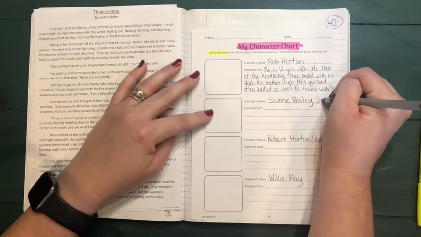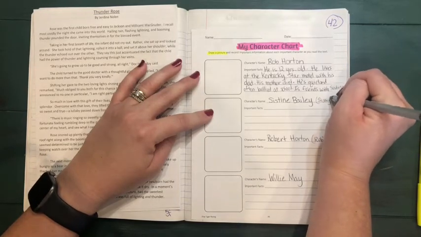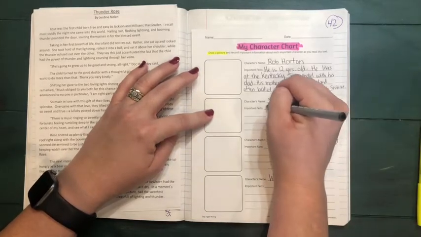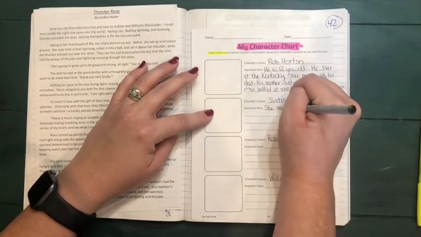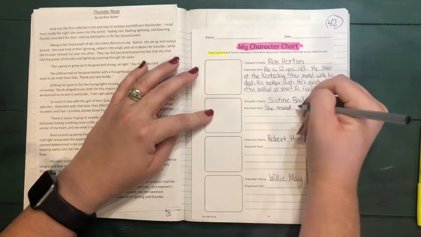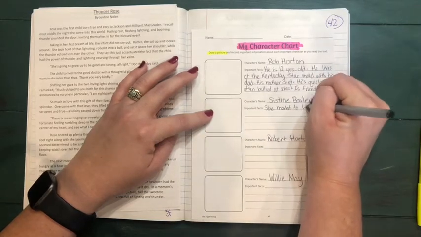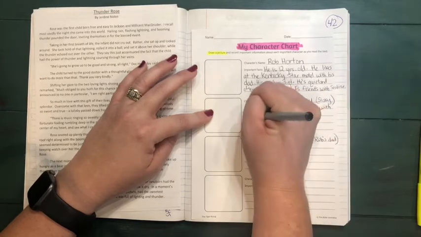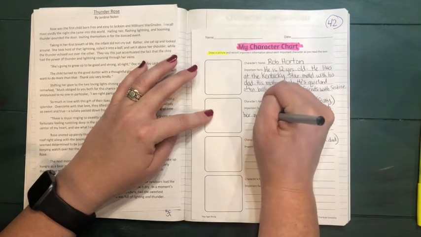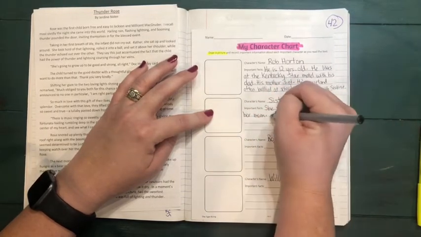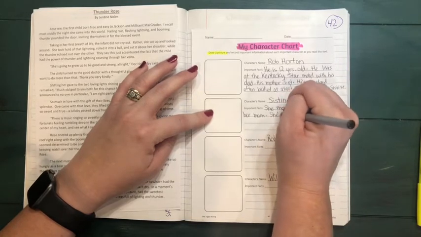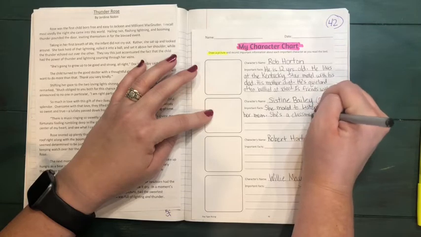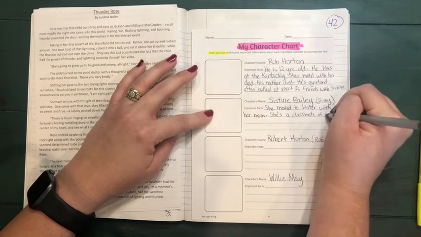also referenced as the nickname Sissy. So we're going to say she moved to Lister with her mom. She's a classmate of Rob's.